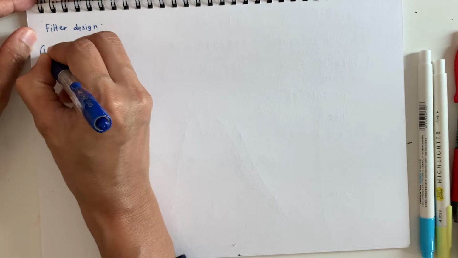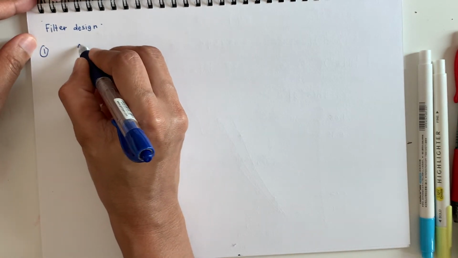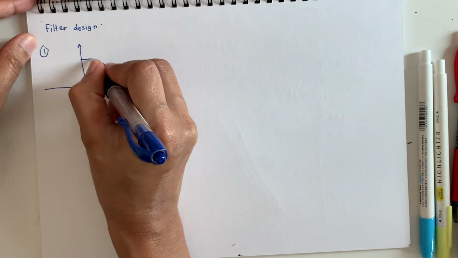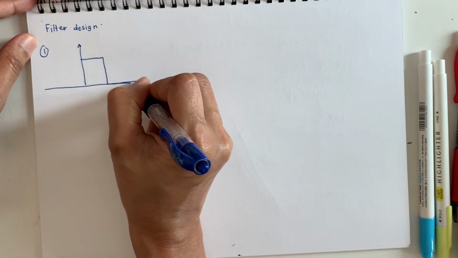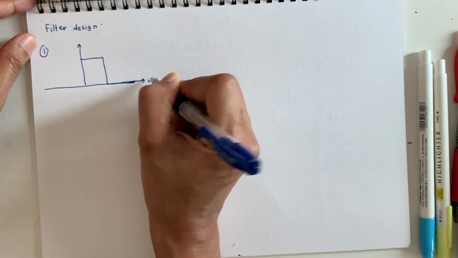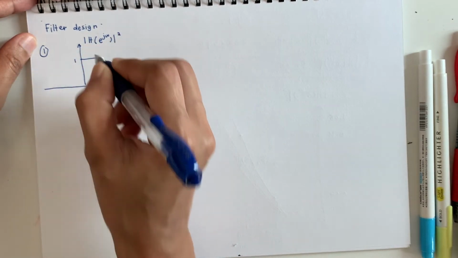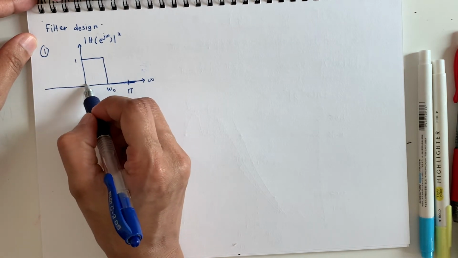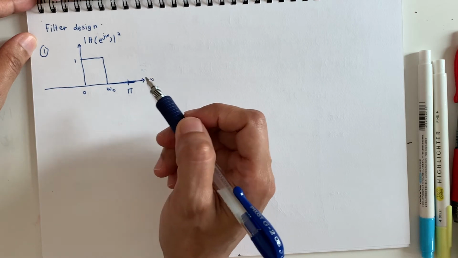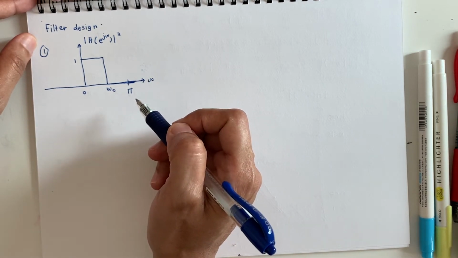As we know, we have 4 types of ideal filter. Let's say we have a low pass filter. Here is your low pass filter. If you look at this graph, it is actually your ideal filter, and this ideal filter is impractical in real life application.